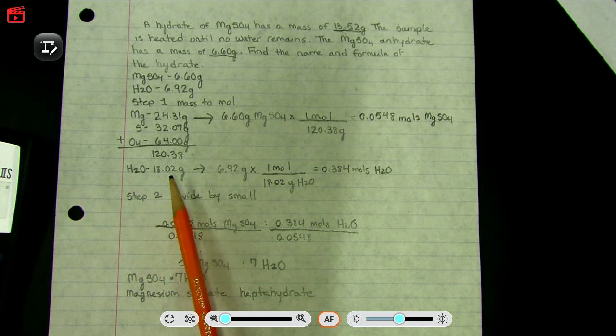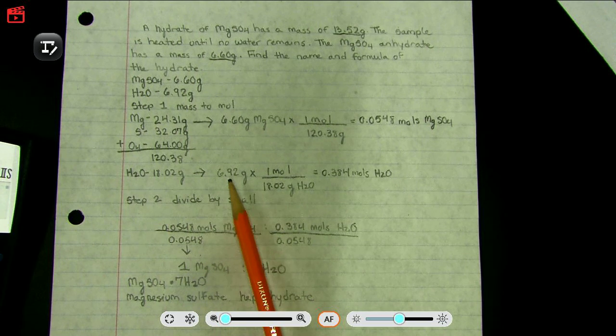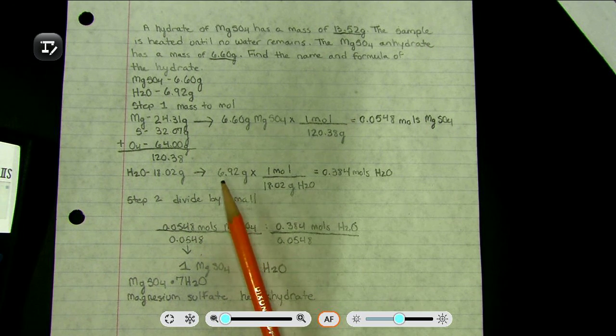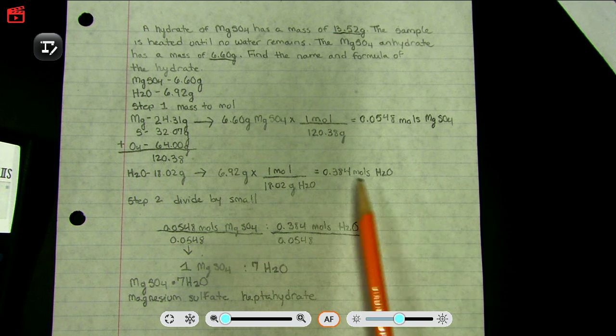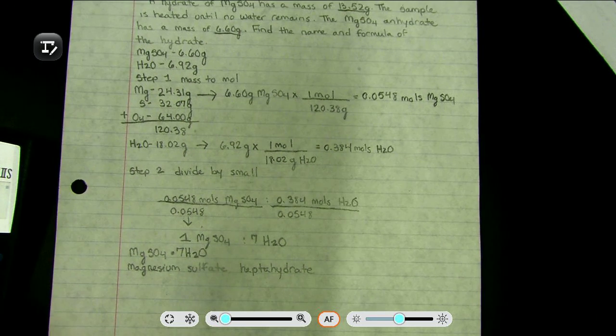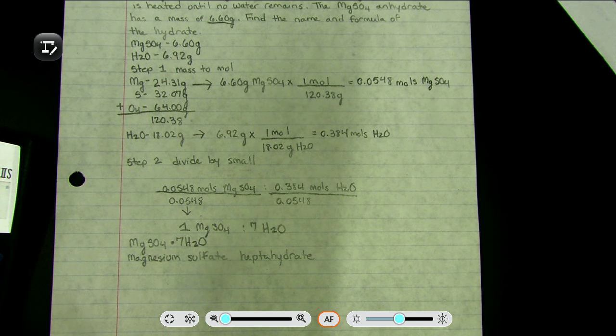Then we did the same thing with the water. The mass of the water also came from the periodic table. So then it was the mass given that we found from our subtraction. It was divided by the molar mass of water on the periodic table. And we got 0.384 moles H2O. Step 2 is divide by the smaller mole when we don't have a whole number mole ratio, which we don't because we had 0.0548 and 0.384. So those are not whole numbers. So we divided both by the smaller. So we got 1 MgSO4 for every 7 H2O. This is our empirical formula. This is our name.